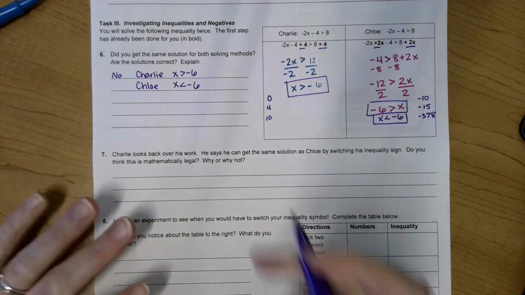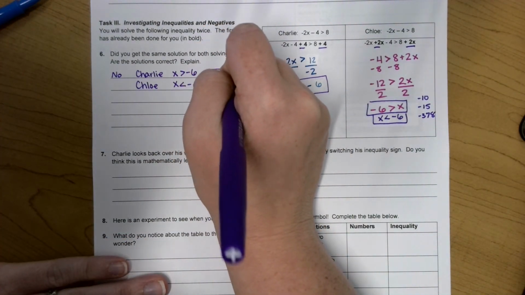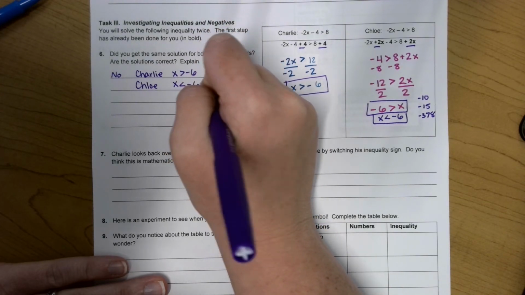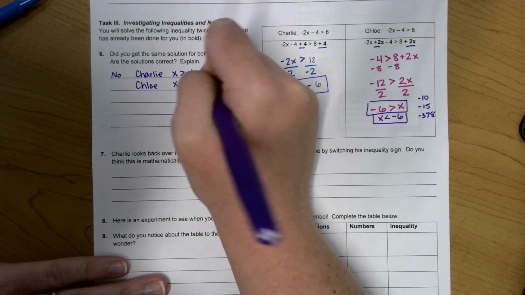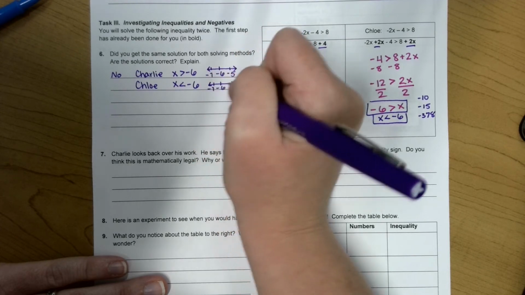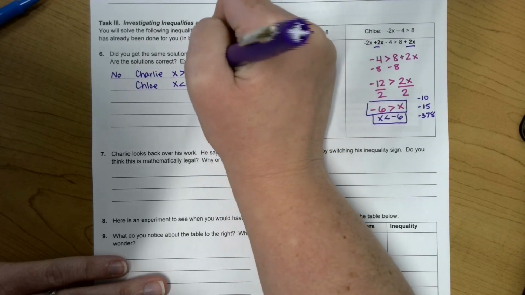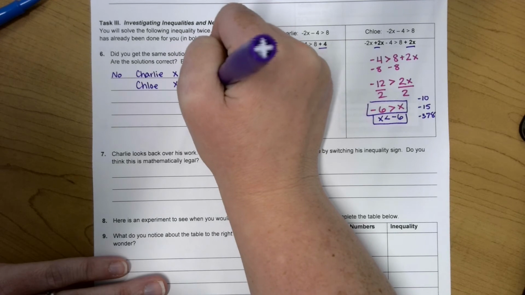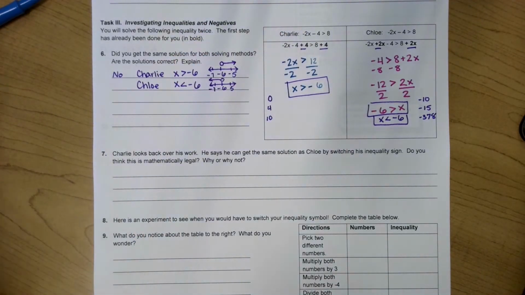So if you were to graph these, we'll just do a quick little one. We'll do -6, -7, -5. So Charlie's graph would be everything this way. And Chloe's graph would be everything that way. So they have the exact opposite solutions. All right, so no, they do not have the same solutions. So who's correct? Because they can't both be correct, can they?